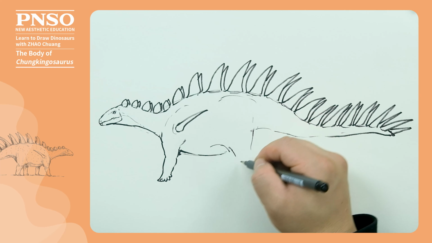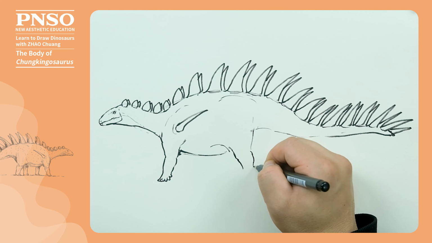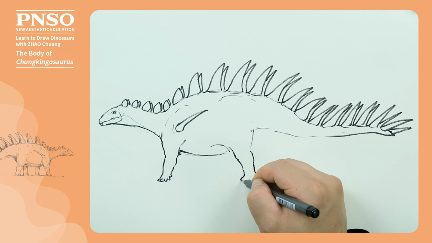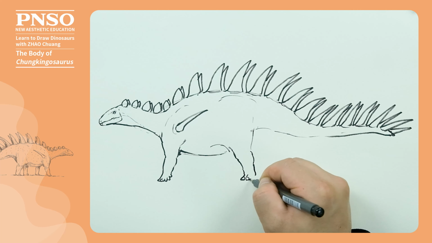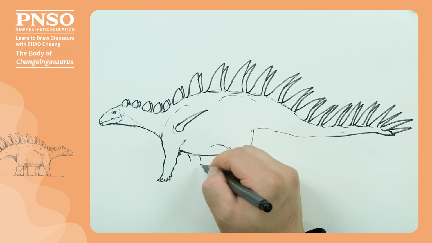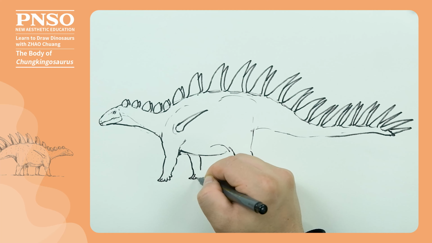It had very long thighs and short calves, similar to many large animals today, such as elephants. Then, draw the other forelimb. From this angle, we can see the 2 digits on the inside.